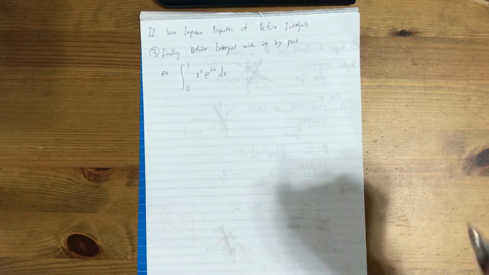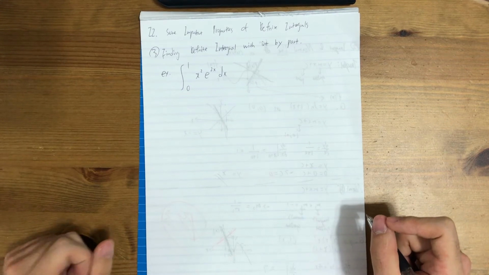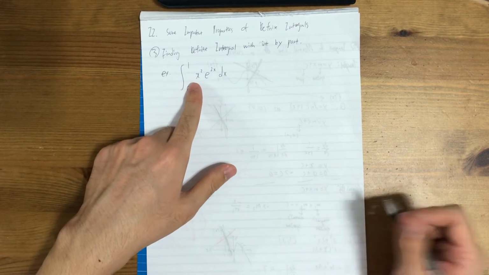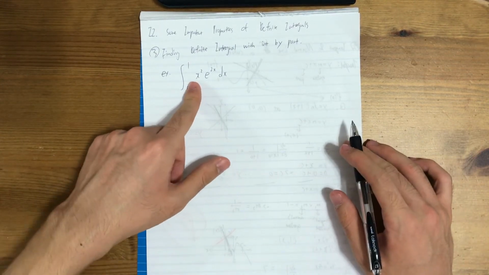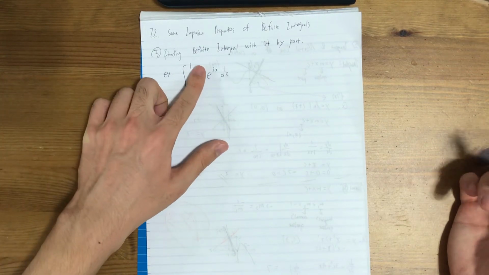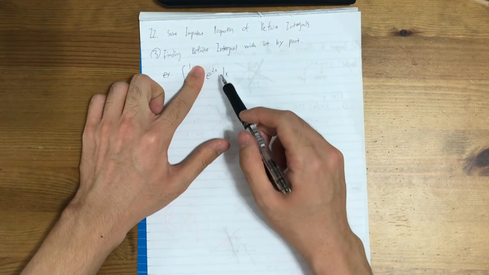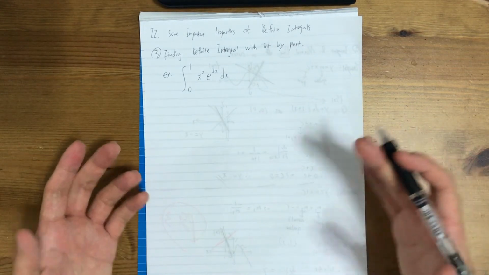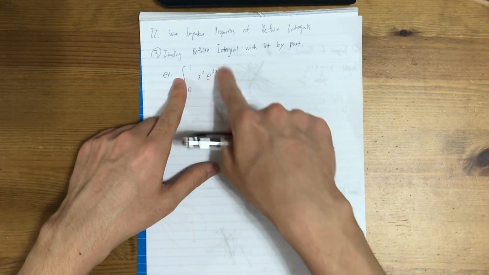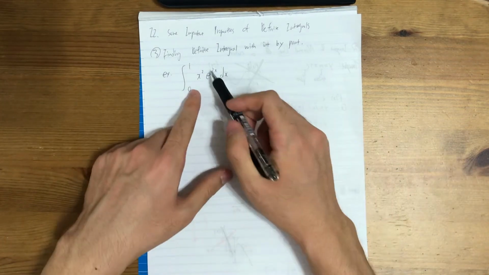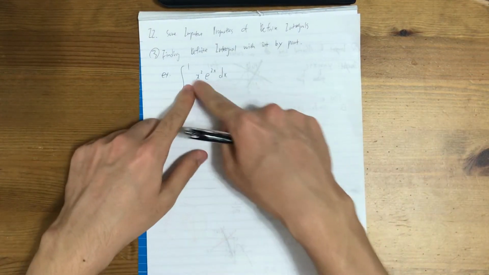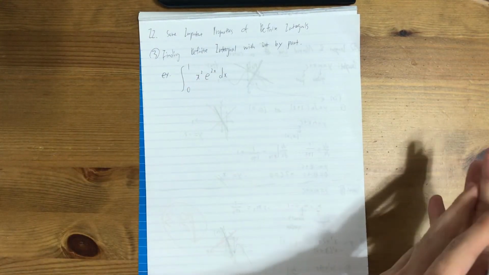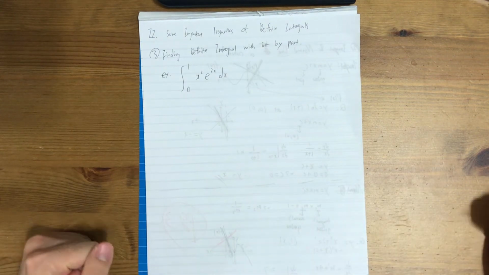So the main aim of using integration by parts is to make one function disappear. So what I mean by disappear is that eventually you will have only one function, or as long as you make this integral into another form so that you can integrate.